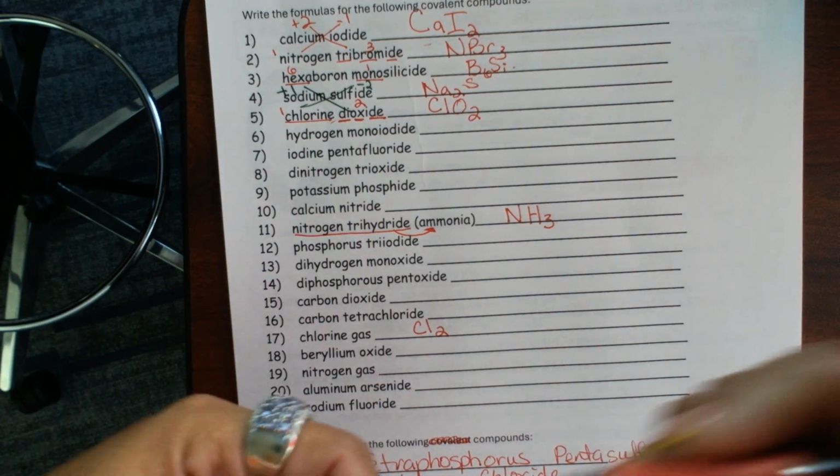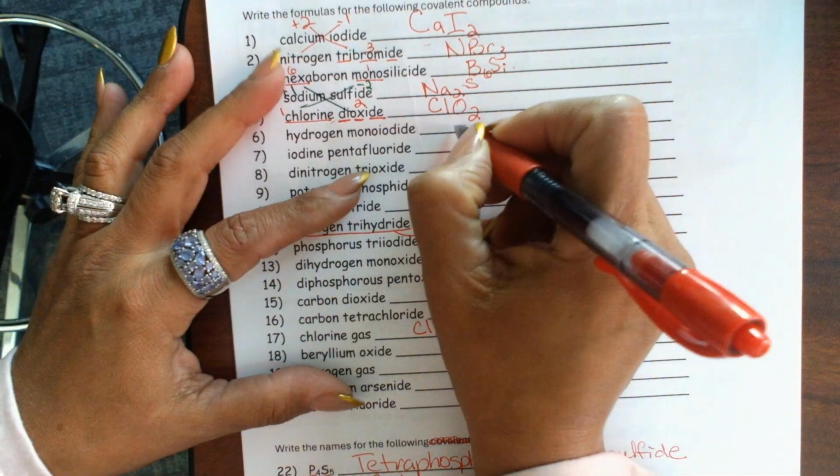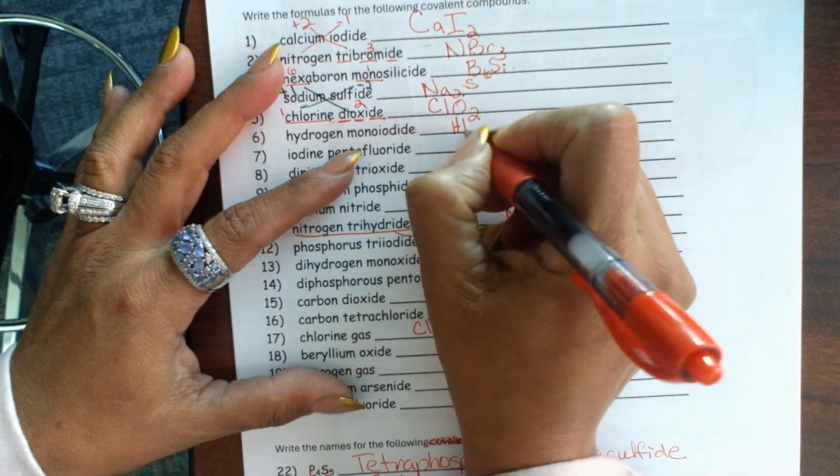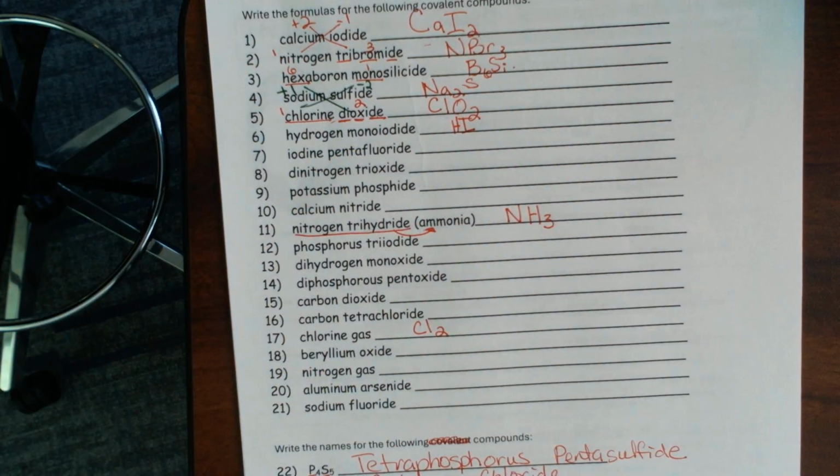So in this situation, it should look like H-I. Tell me if I'm wrong, but there we go. One H and one I. Am I wrong? I didn't say iodine again. Did I screw it up? Oh, okay, I thought I screwed that up.